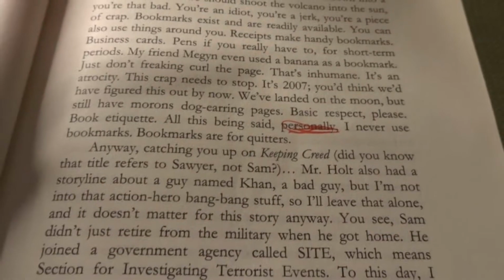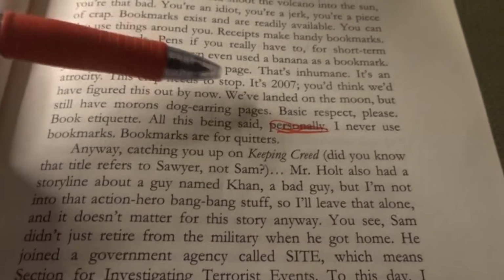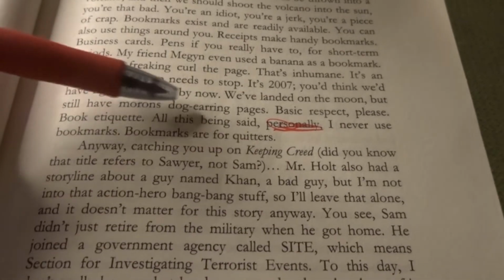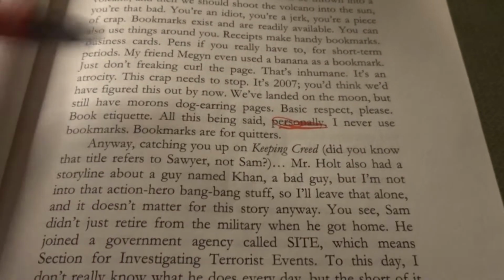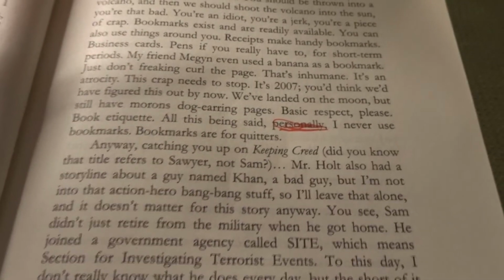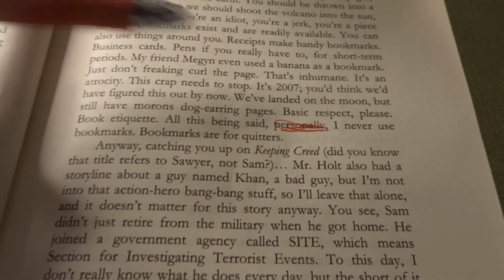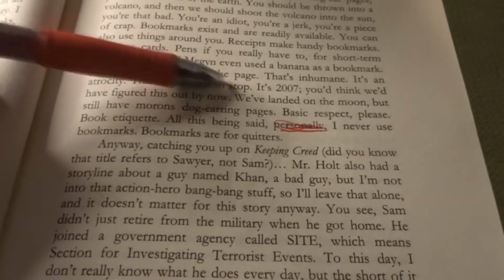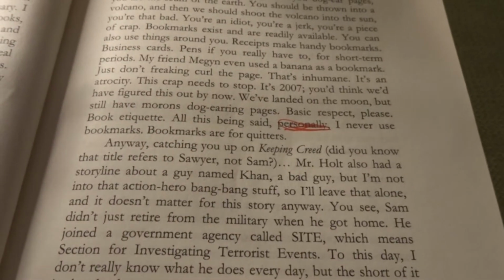This right here is a chapter from Tessa, who is one of the main characters. Basic book etiquette. All this being said, personally, I never use bookmarks. I cut personally because I thought it was an unnecessary word because it's already written in first-person perspective. So I didn't really need personally there.